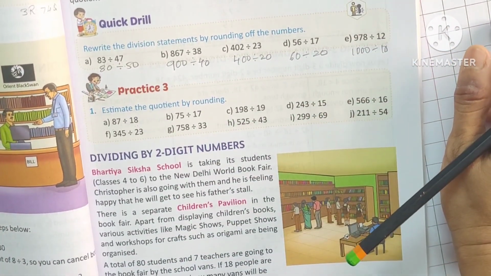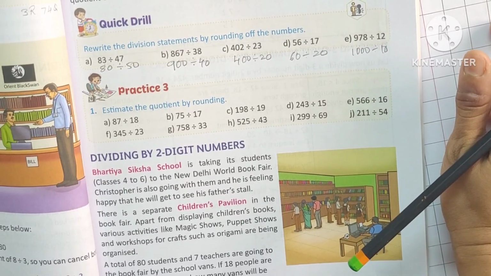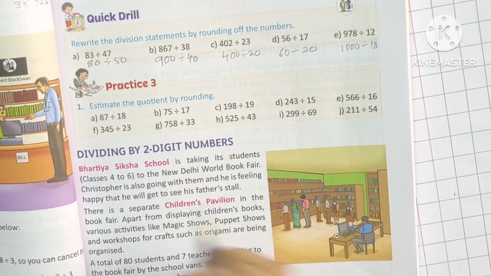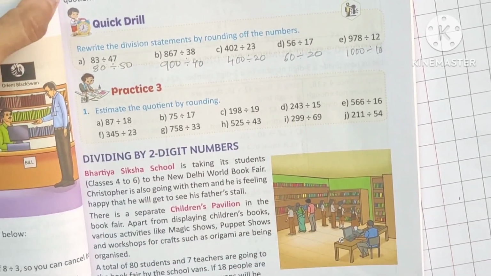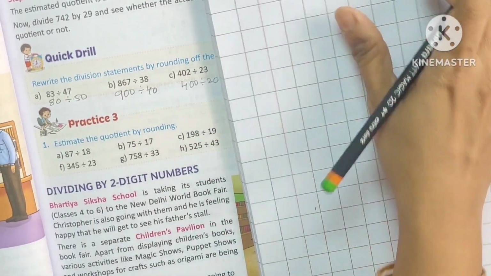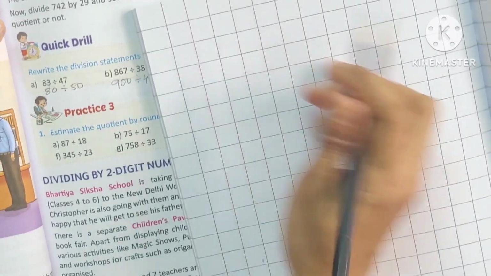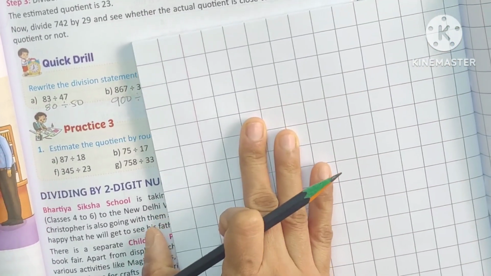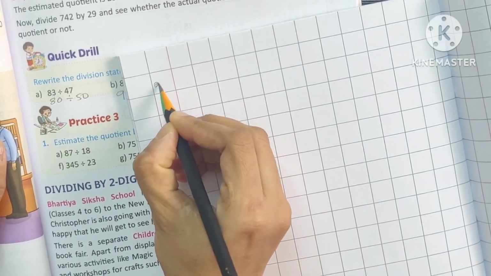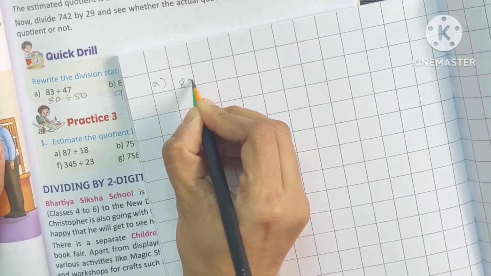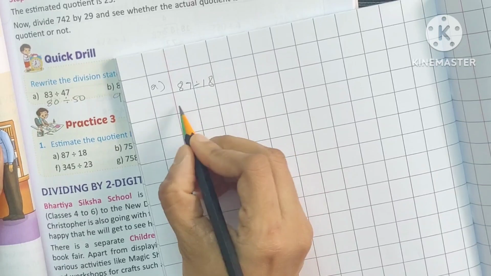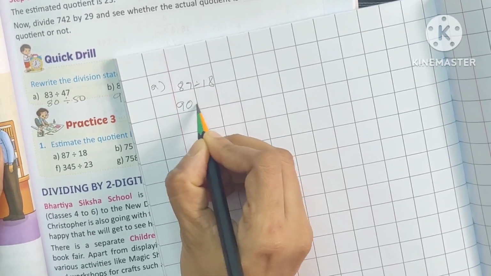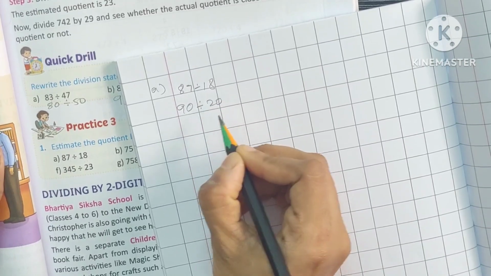Next, practice 3. Estimate the quotient by rounding. First, 87 divided by 18. First we have to round off these numbers. 87 divided by 18 becomes 90 divided by 20.